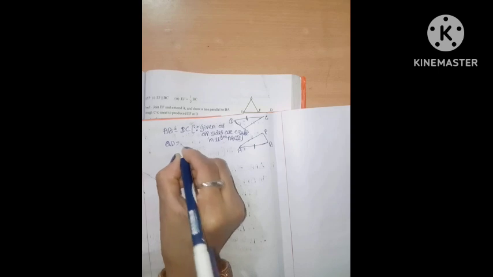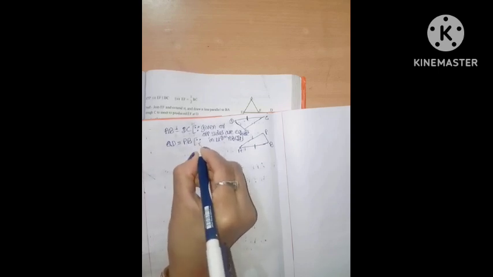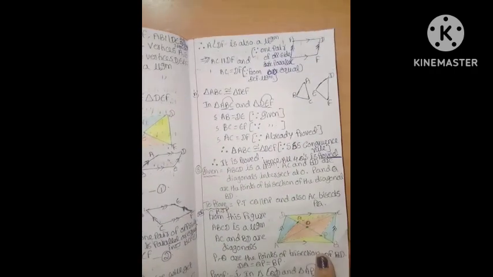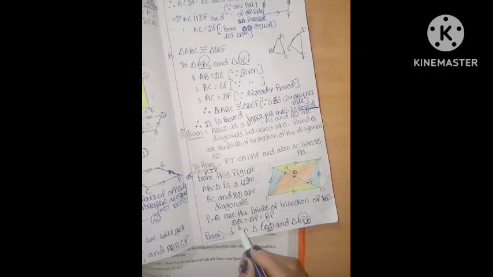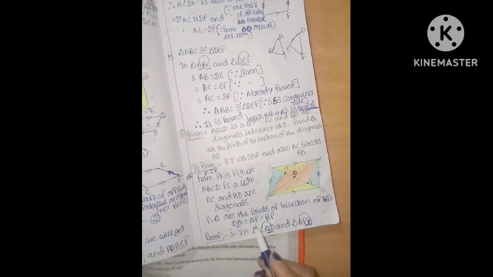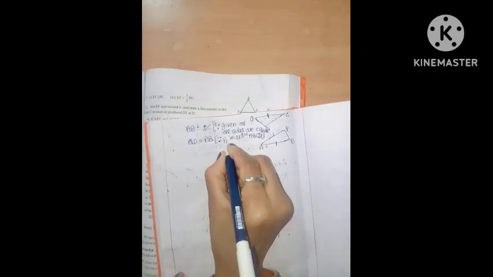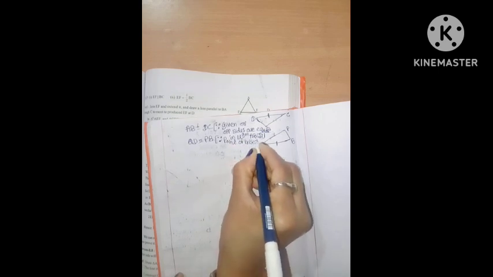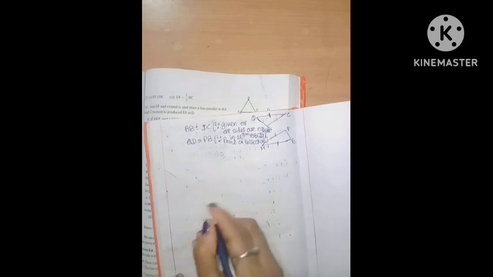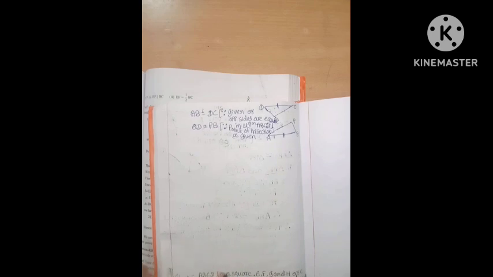Why is it equal? This is also given: points of trisection. QD is equal to BP. Otherwise, simply write it as given. Are you clear?